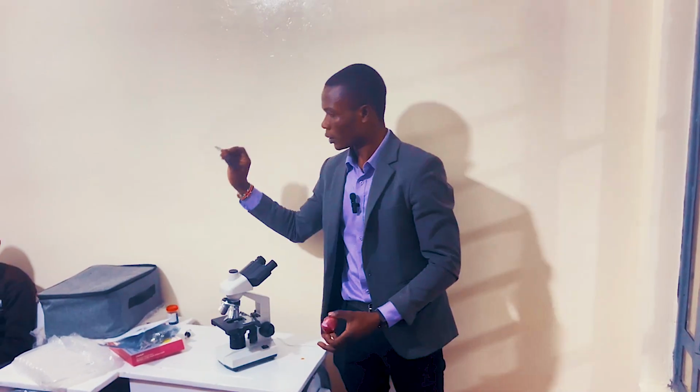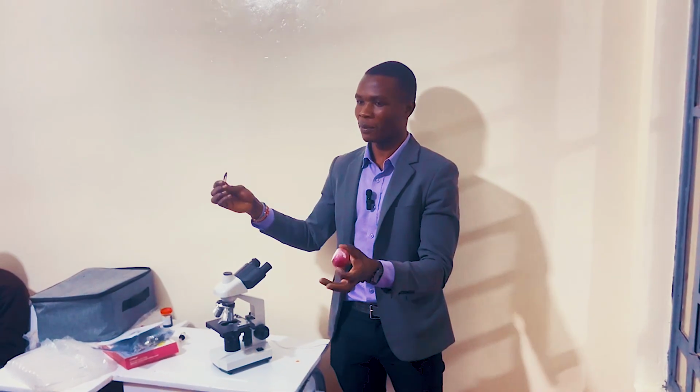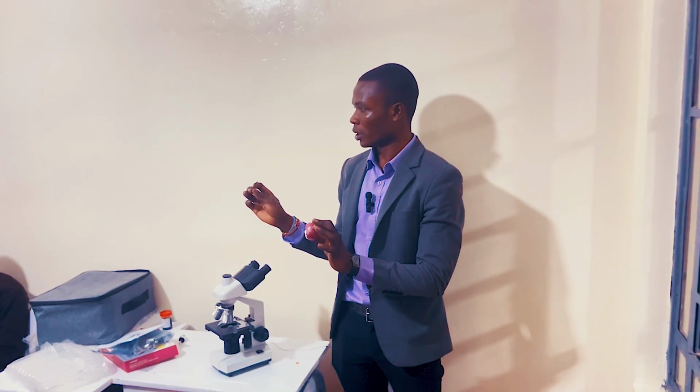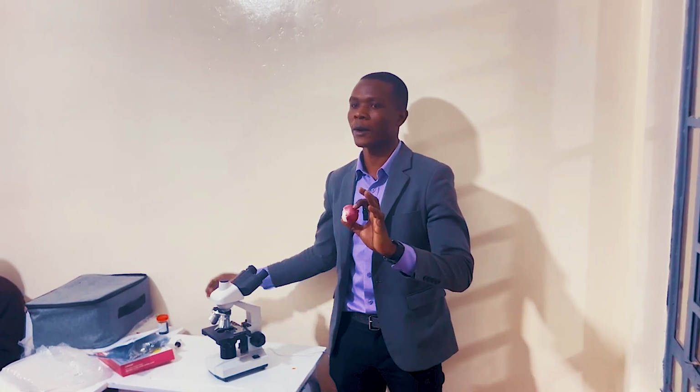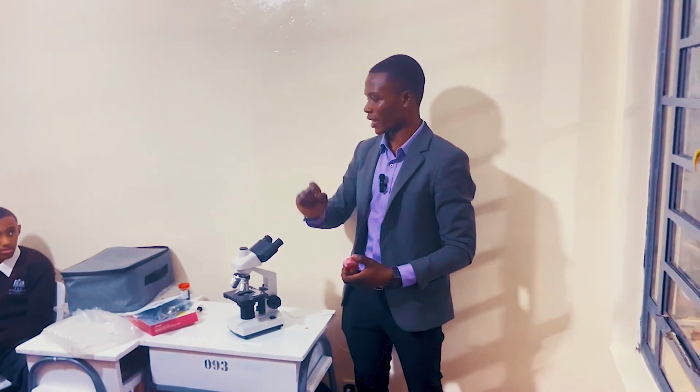A sharp object. It can be a scalpel. We have one here. You can use a razor blade. You can use a very sharp knife to cut it into a very thin section. That's one, thinning. Another one, yes, Halima? Staining. Good. Staining is another one.